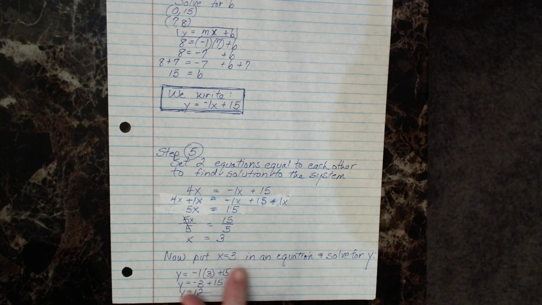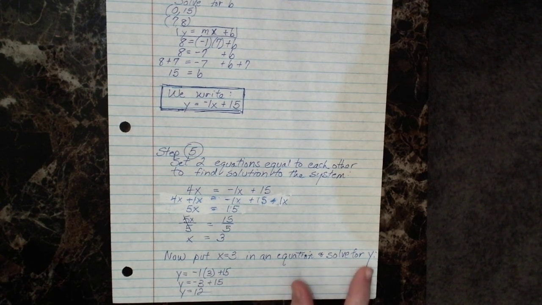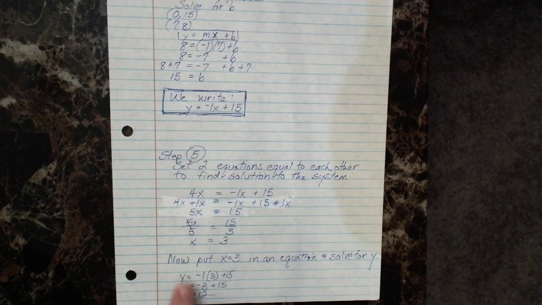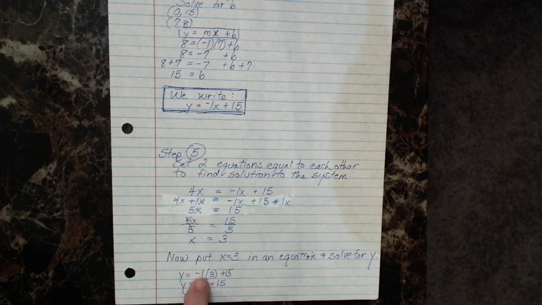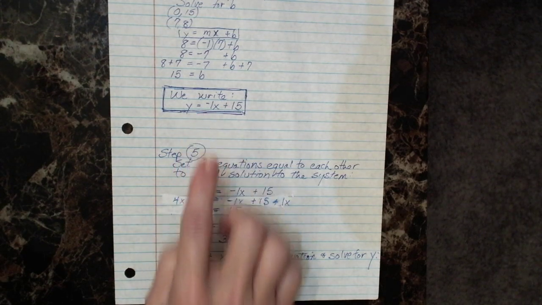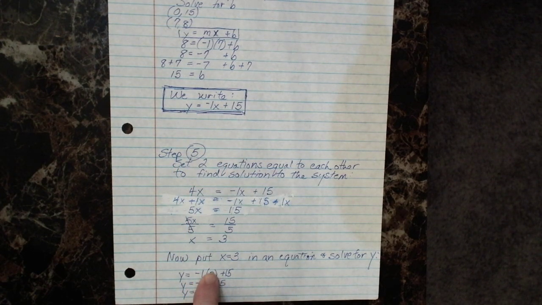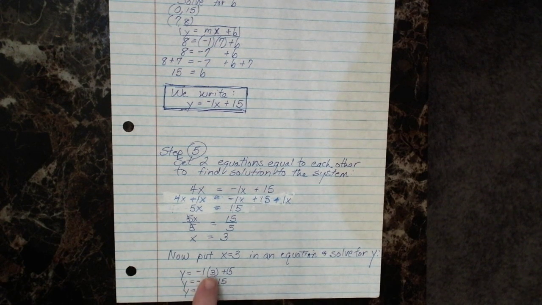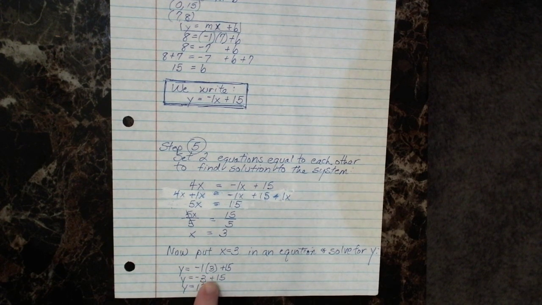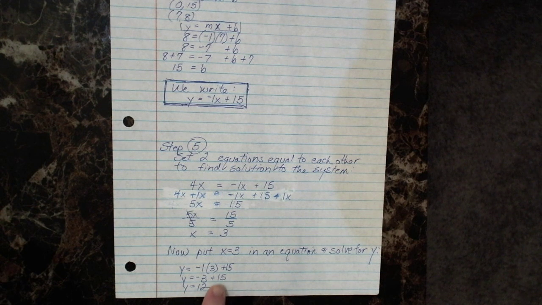So now we put x equals 3 in an equation and solve for y. So we use one of our equations and we write y equals, and we have our slope is -1, and we put 3 plus 15. y equals -1 times 3 equals -3 plus 15. So what is -3 plus 15? It's the same thing as 15 take away 3, which is 12.